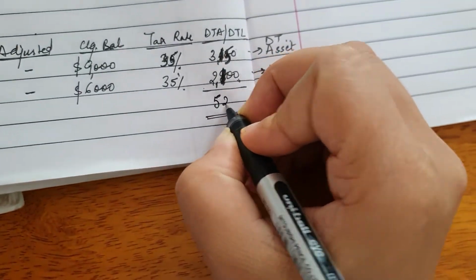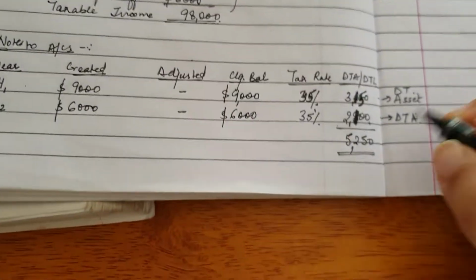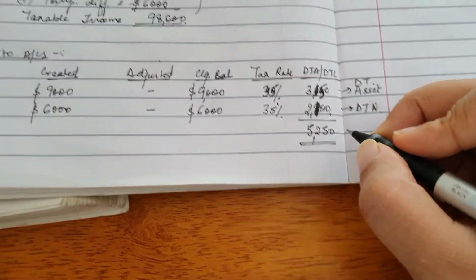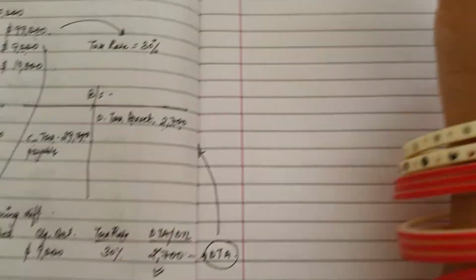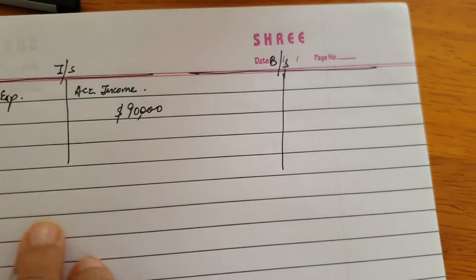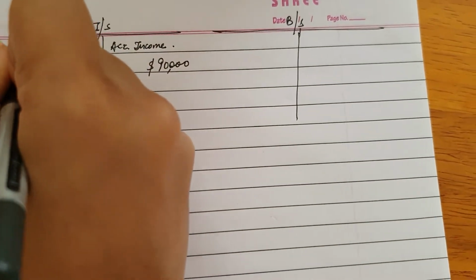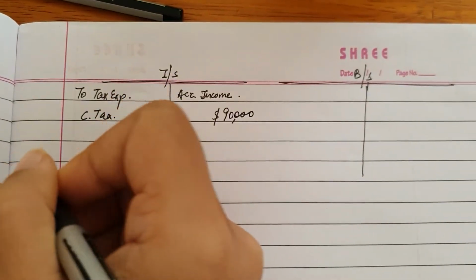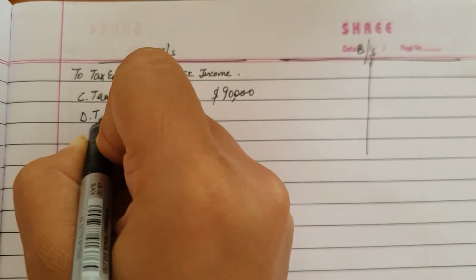It's 5,250. This figure should be sitting in my balance sheet as far as DTA is concerned. Now when we are drawing the T-shape accounting here, the tax expense, of course, has current tax being a part of it. Current tax and deferred tax.